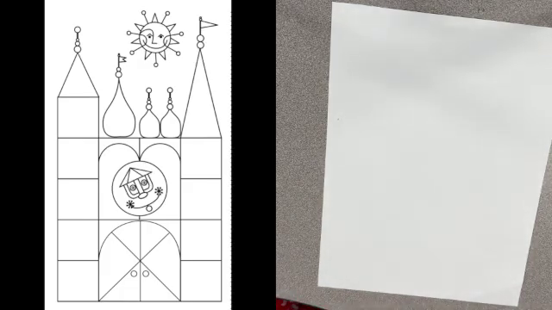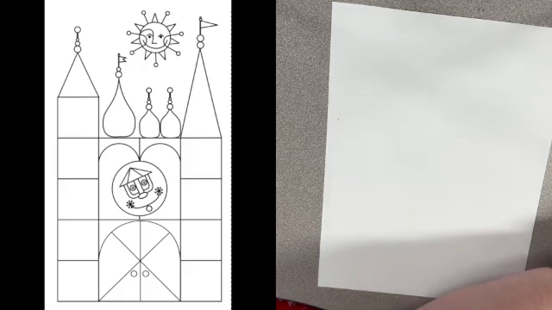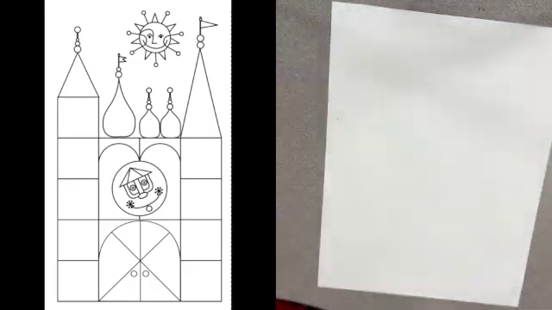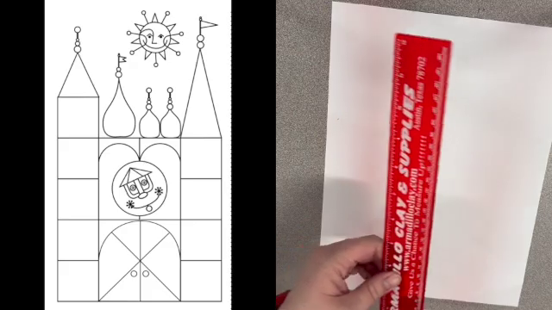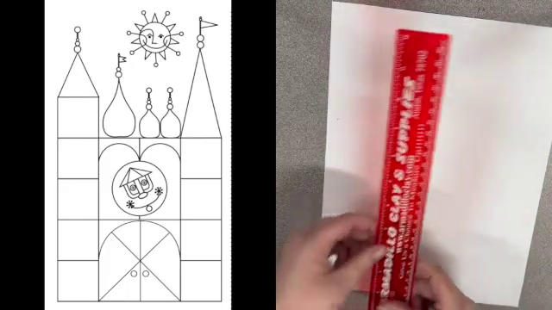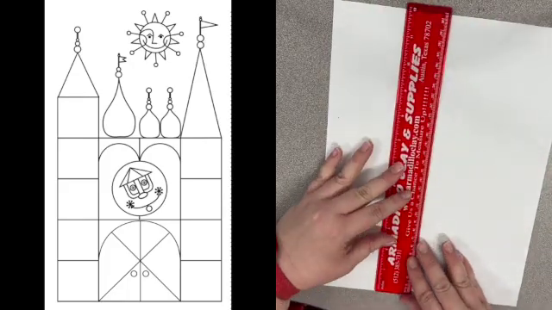So we're going to be creating a castle like Mary Blair. We have a handout that's going to show you what the castle looks like. Our first step is to use our ruler. When we look at our handout, you notice it has 4 segments. So I'm going to get fairly into the middle of my paper.